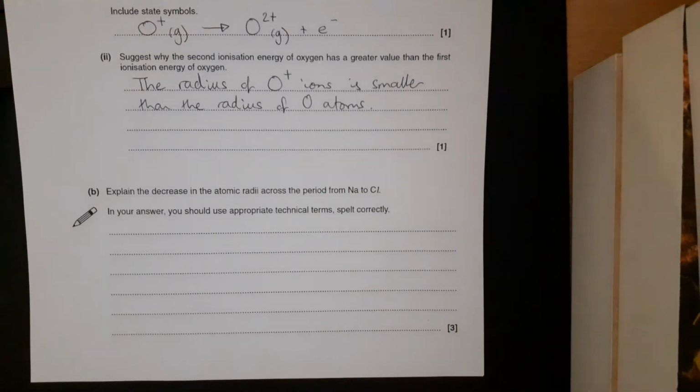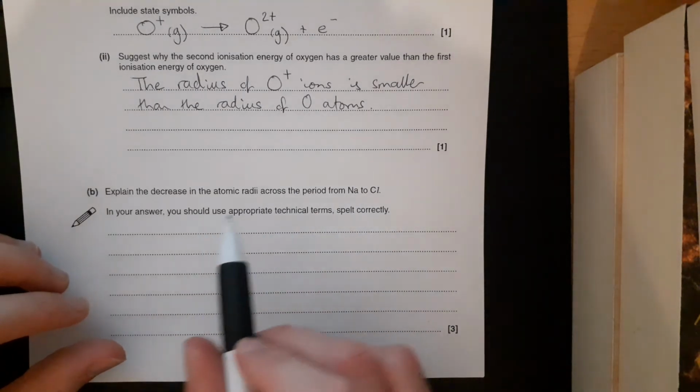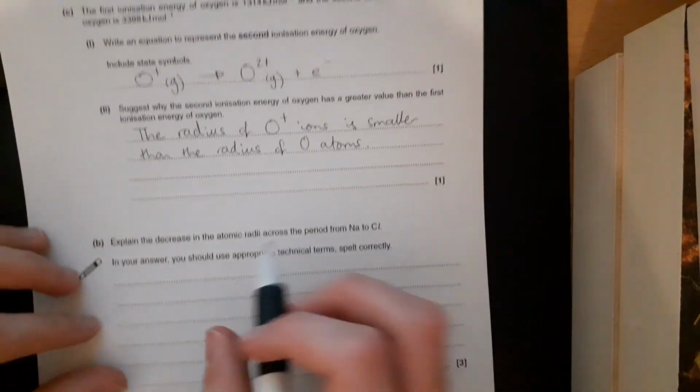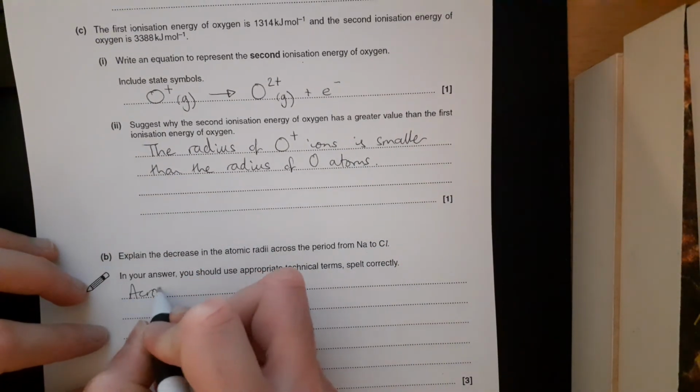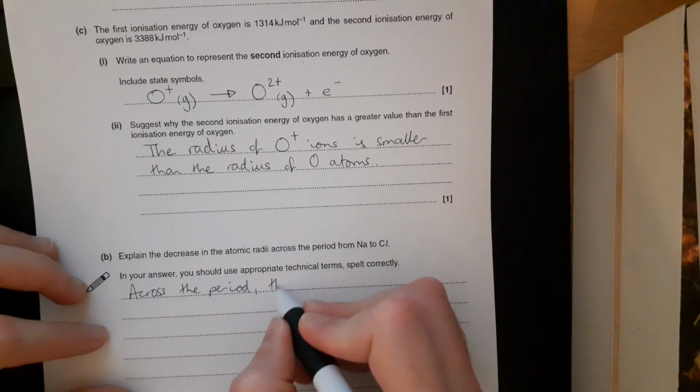And then finally the last bit here says, explain the decrease in atomic radii across the period from sodium to chlorine. So we've got to explain why. We already mentioned this, didn't we, that as you go across a period, the atomic radius is going to decrease a little bit. So we just need to explain why that is the case. The main reason is that as you go across the period, the nuclear charge is increasing. We're adding extra protons. So across the period, the nuclear charge increases.